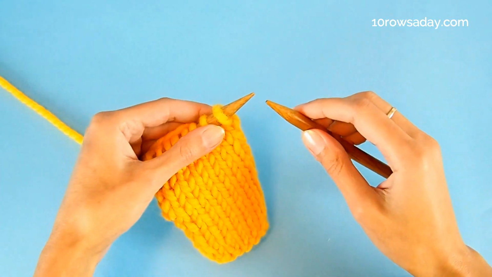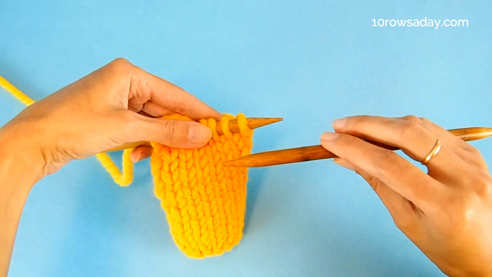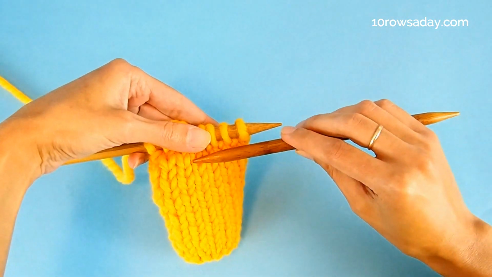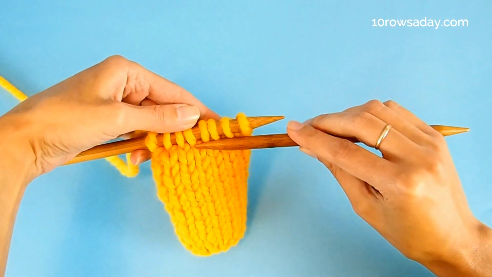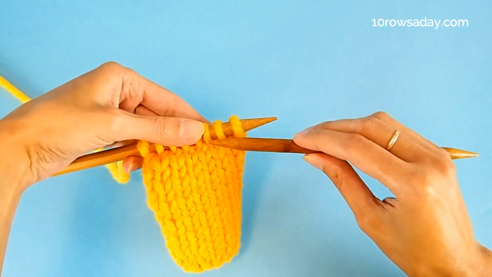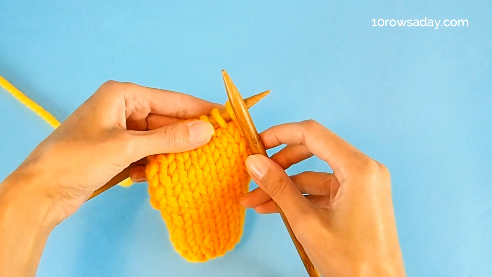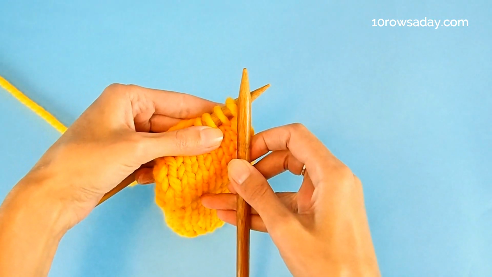It all comes down to the angle of our knitting needles. Apparently, we form looser stitches when our needles are almost parallel to each other when we wrap the tip of the right needle with the yarn. So they look about like this. And we work tighter when our needles form a right or even acute angle.